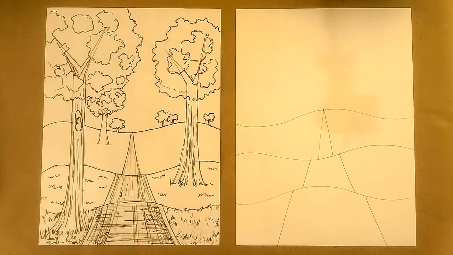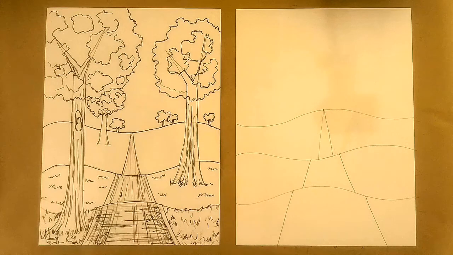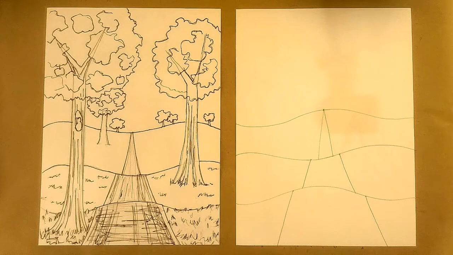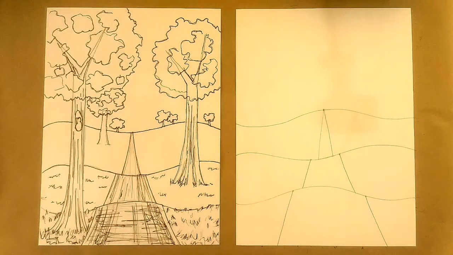The top of our tree, however, can and should run off the edges of our paper, at least in our nearest and tallest tree. This again adds to the illusion that this tree is very tall and very close to us. It's so close that we had to crop part of it out of our frame, as we might do when we're taking a photograph. It's going to help your drawing seem more realistic if you try to extend some objects in your scene off the side and the top edges.